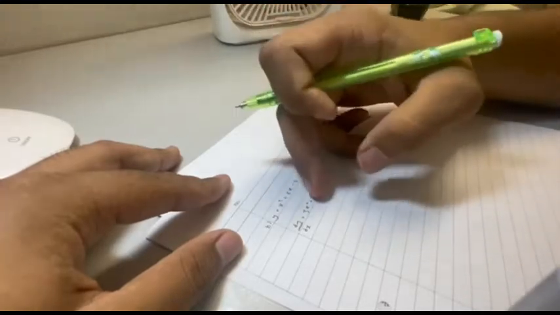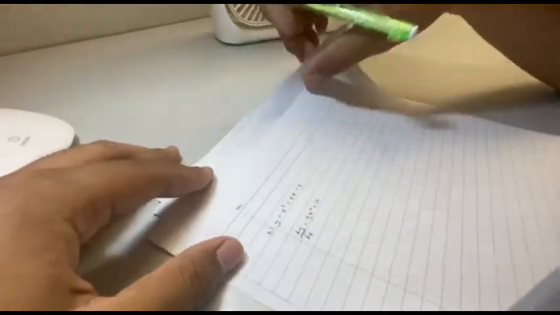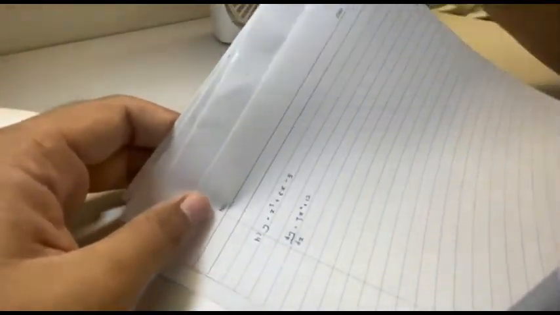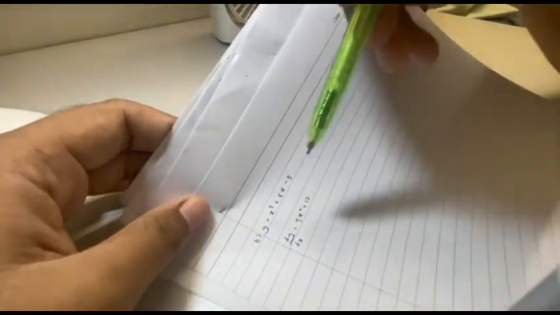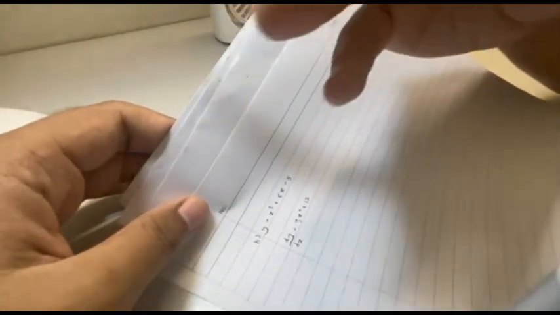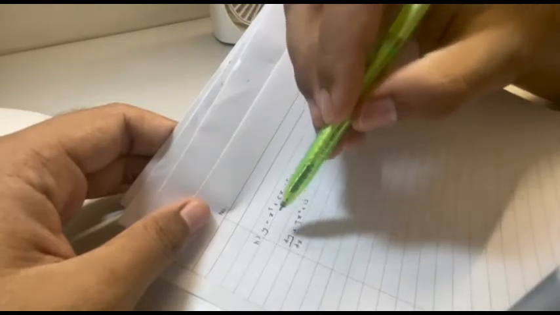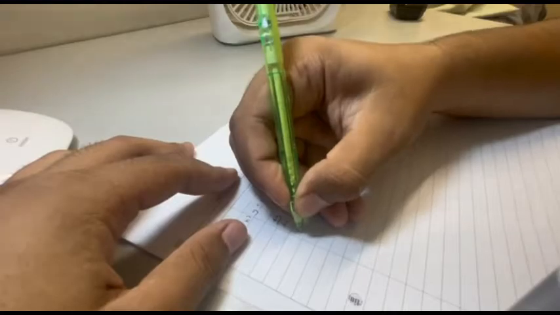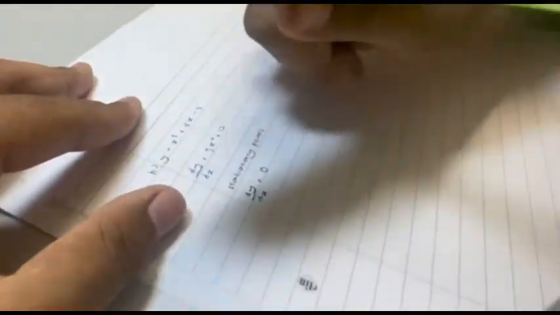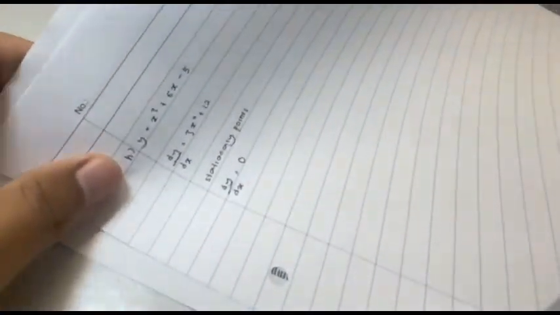As you can see, I have already differentiated. The negative 5, when we differentiate, is gone. The 6x squared, when we differentiate, becomes 12x. Now x cubed, when we differentiate, becomes 3x squared. Now we are at the stationary point. The stationary point is always going to be 0.